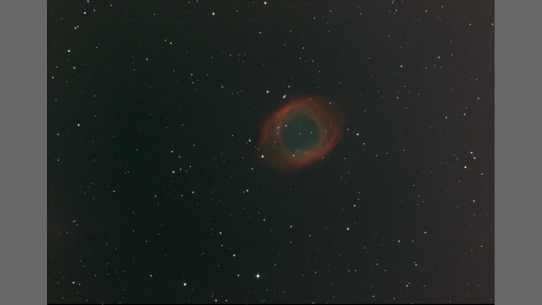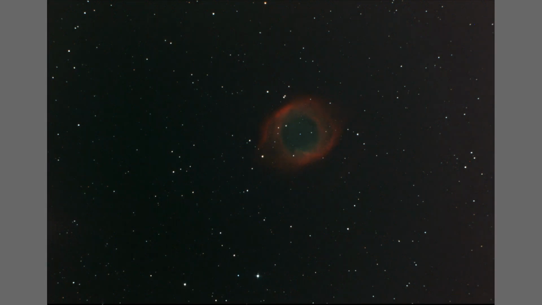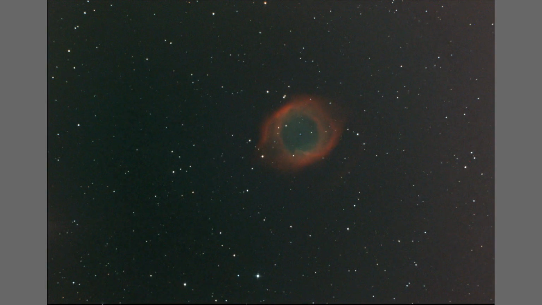All right, so this is 5 stacks. So let's see if we can make a little bit of tweaking with our image here, just a bit. Bring out as much detail. I'm clipping probably a little bit too much there. Let's just back that off a bit. Too bright.